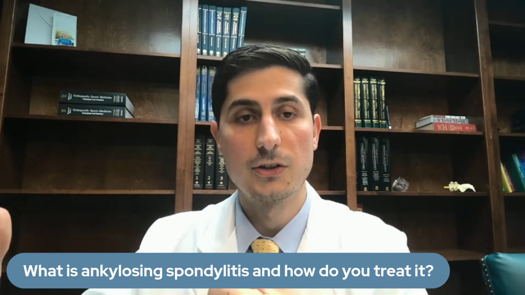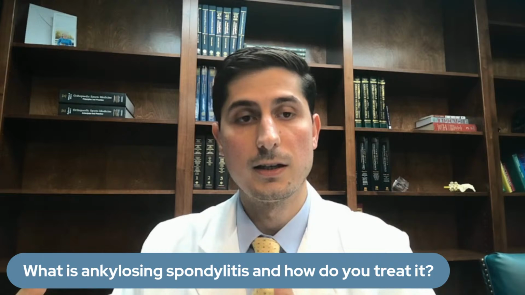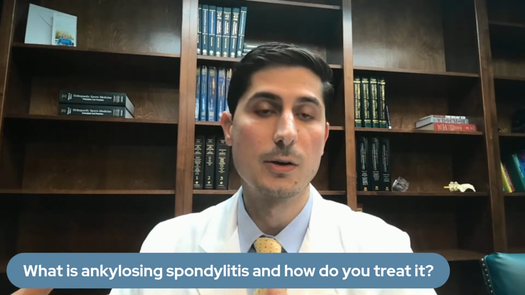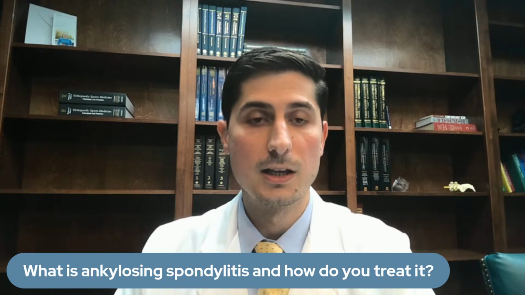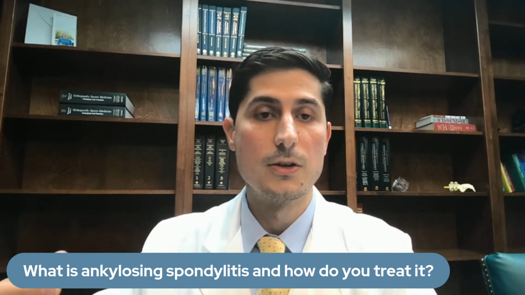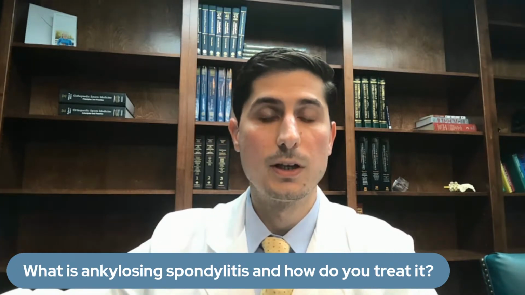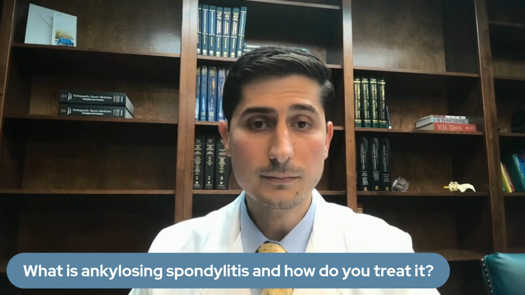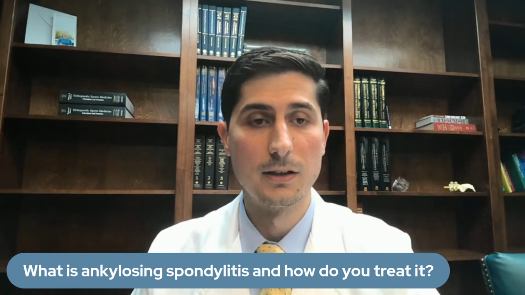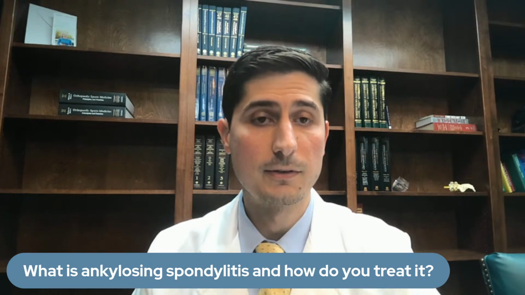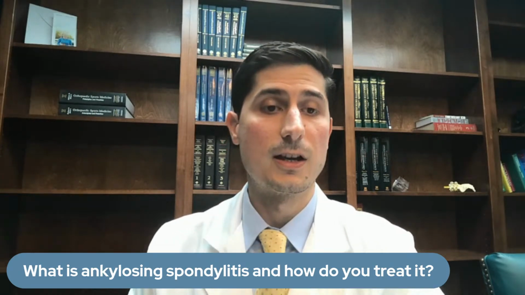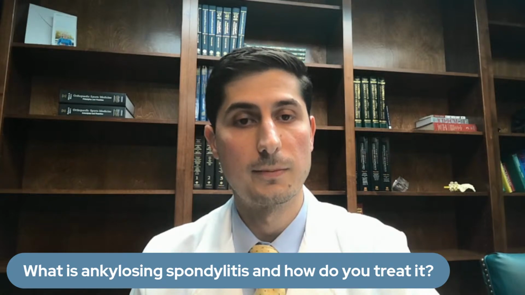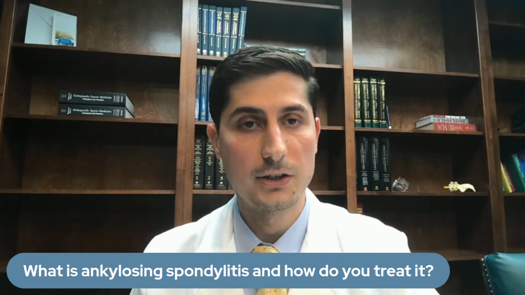Essentially, in this condition, your own body is on overdrive, and for some reasons we know and some reasons we do not know, it's an autoimmune disorder. Your body lays down more bone in areas that it shouldn't. So then you become stiff and you can have a lot of pain. Usually, first-line treatment for this is exercises that I explained: push-ups, pull-ups, planks, physical therapy, anti-inflammatory medications.